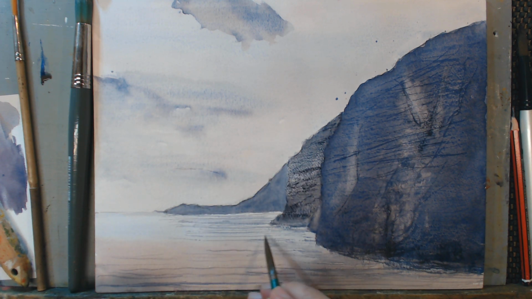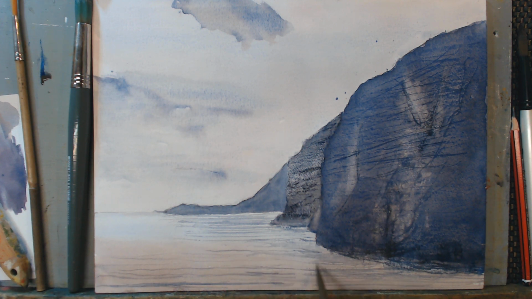But I think this is pretty good, and we can do some more lines down here with this brush now, and use the tip of the brush, and I'm using my hand on the table. That way I don't dig in to the paper when I'm doing this. I have more control because of that.